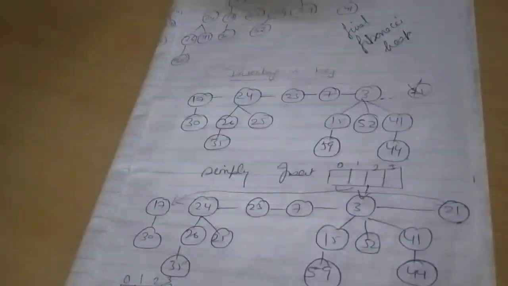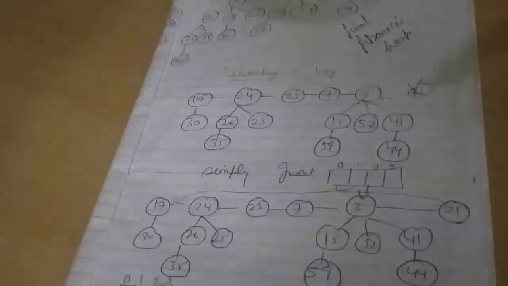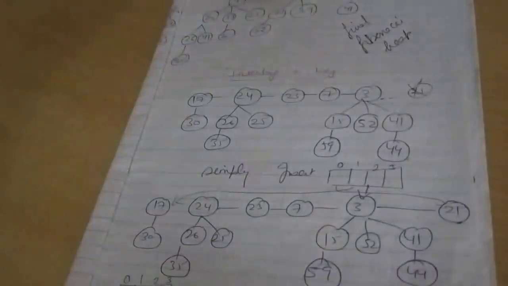Again we will apply the consolidate operation function in the Fibonacci heap to join this, to make a single degree binomial tree in the final Fibonacci heap. We cannot have two binomial trees in a Fibonacci heap with the same degree, as in the case of a binomial heap as well.